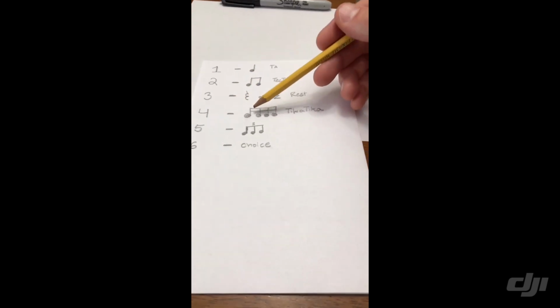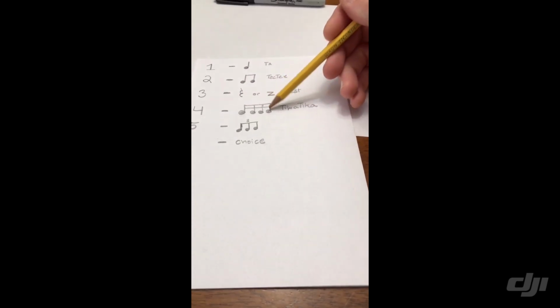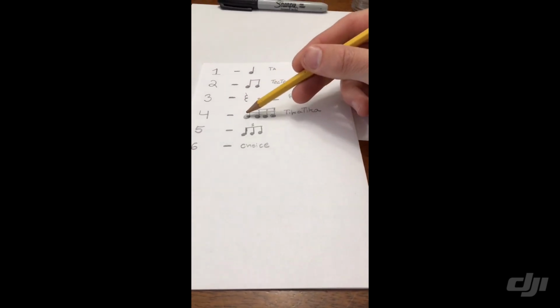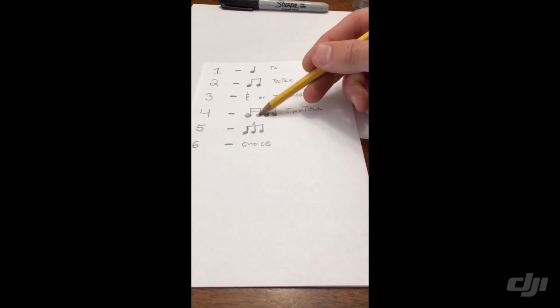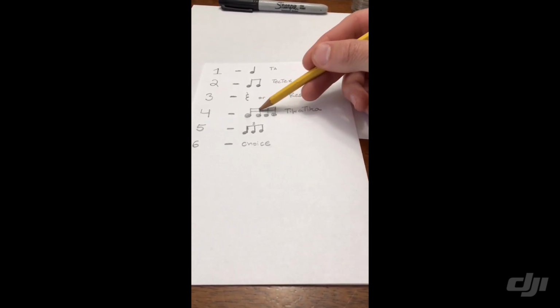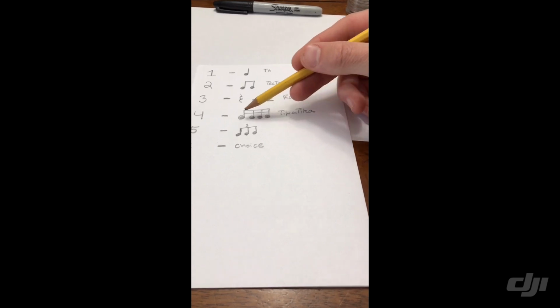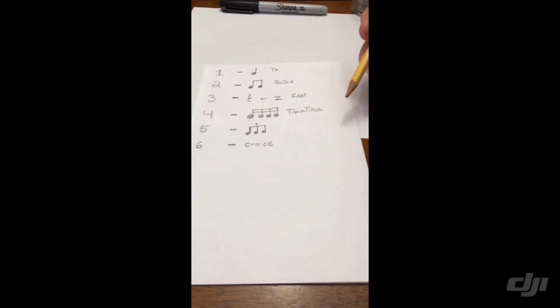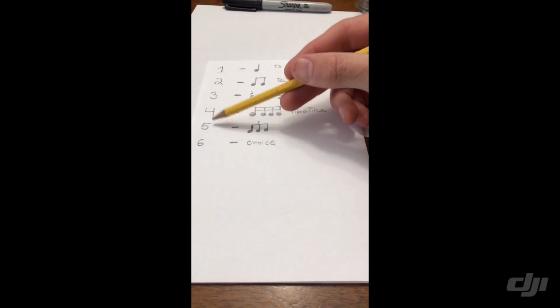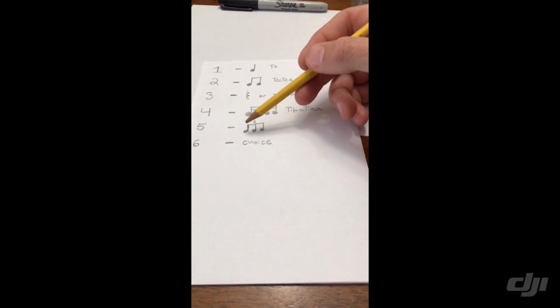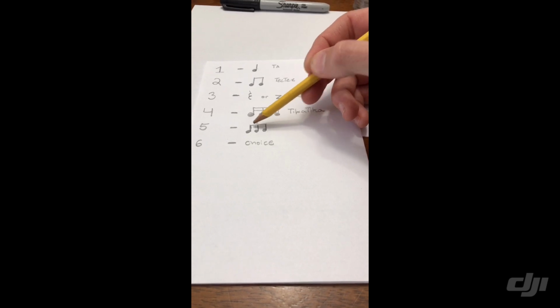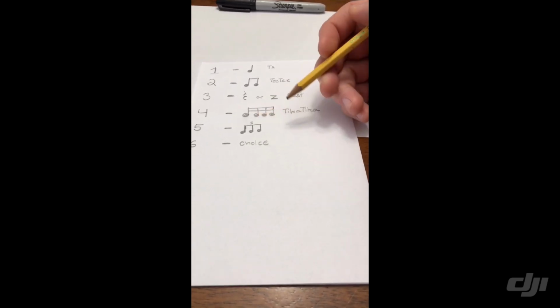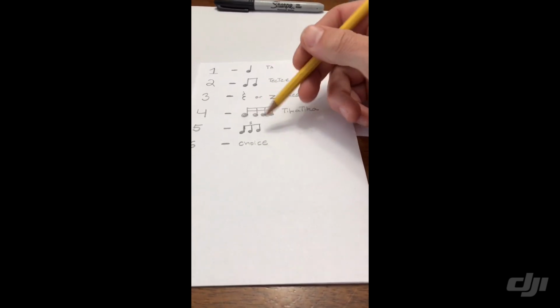If I roll a 4, I have 4 16th notes. You'll notice there's 1, 2, 3, 4 of them. They have stems going up, and all the stems are connected twice. There's 2 parallel lines connecting them. And we call that tika tika when we're saying it out loud. If we roll a 5, that is a triplet. You'll notice there are 3 notes with a 3 over top of their bar, and we just simply say triplet.